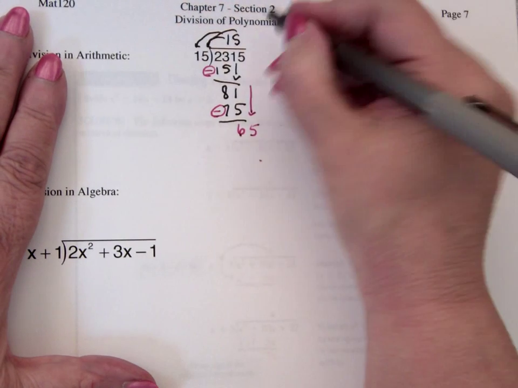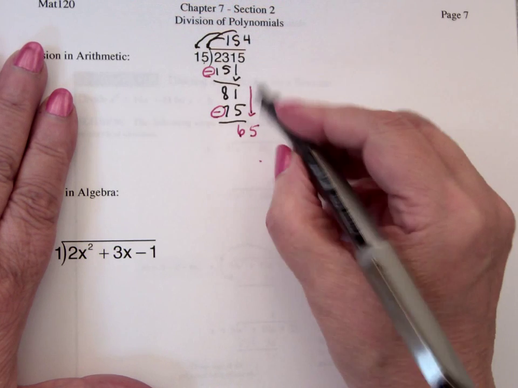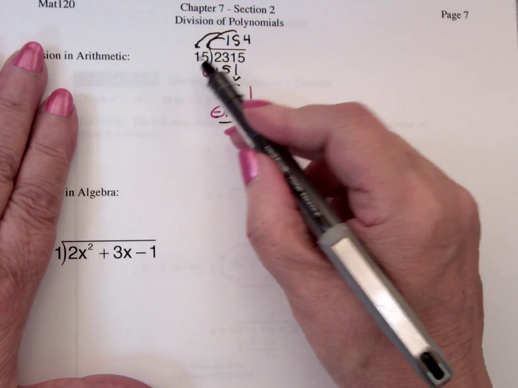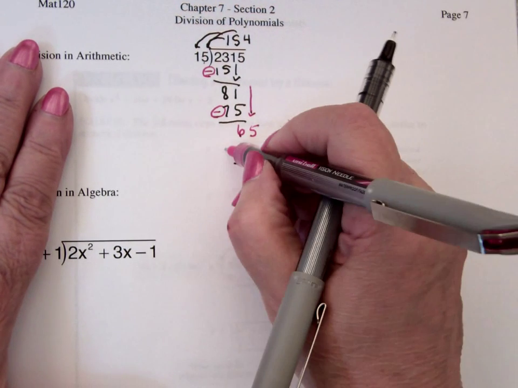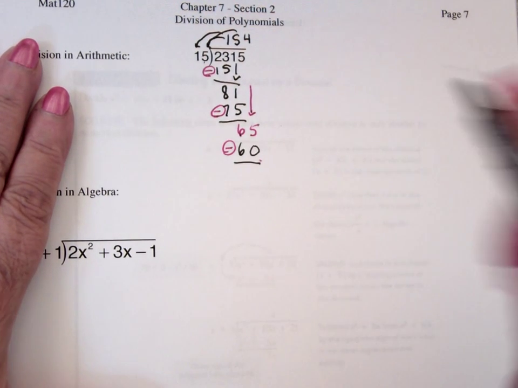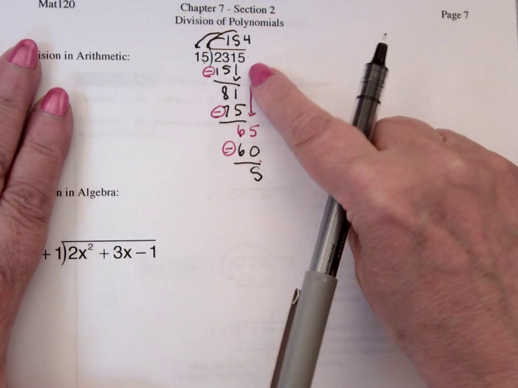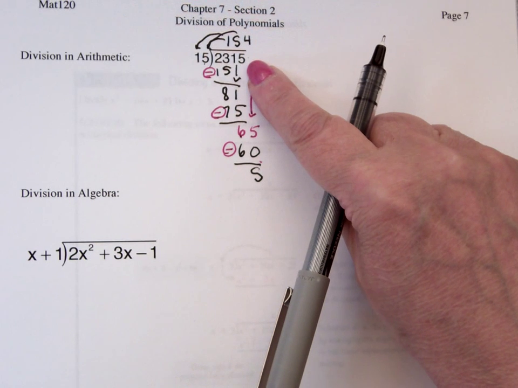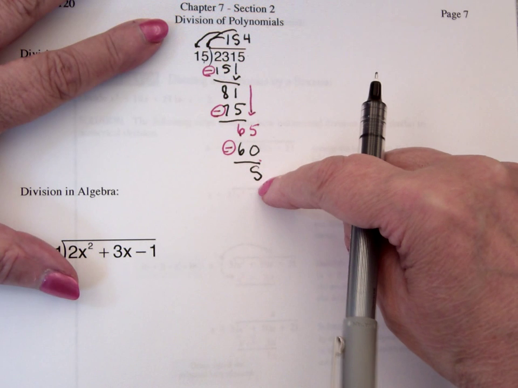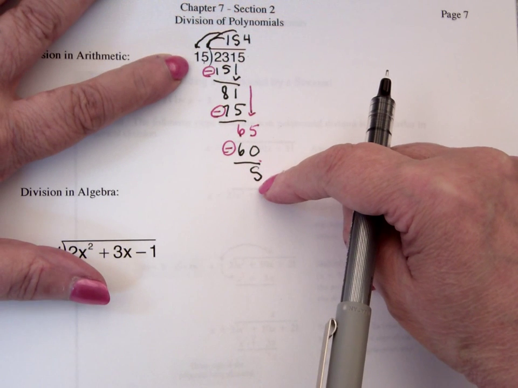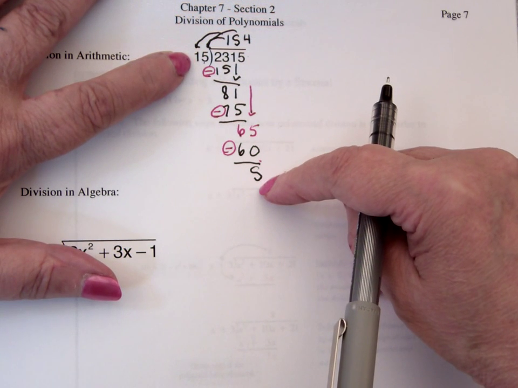15 divides 65, we'd say 4 times. Then 4 times 5 is 20, 4 times 1 is 4, add 2, 60. Then you'd subtract, which changes the signs. You'd end up with a 5. Because there's nothing more past this 5, what's left is the remainder. A remainder is going to be a number smaller than your divisor. In this case, I'm left with a 5, and the divisor is 15.